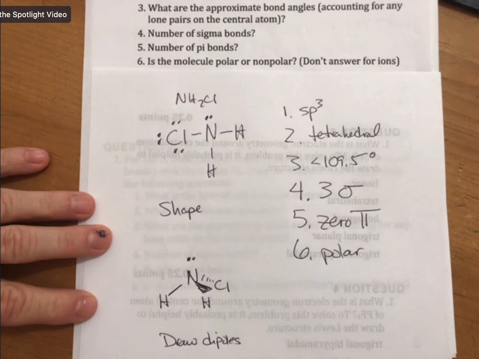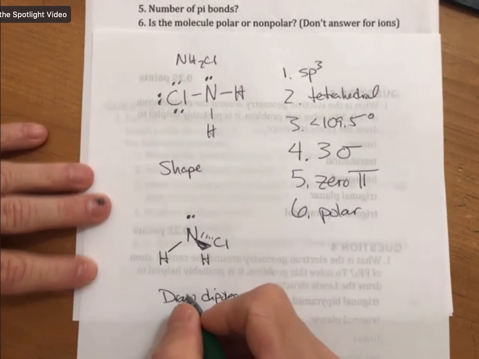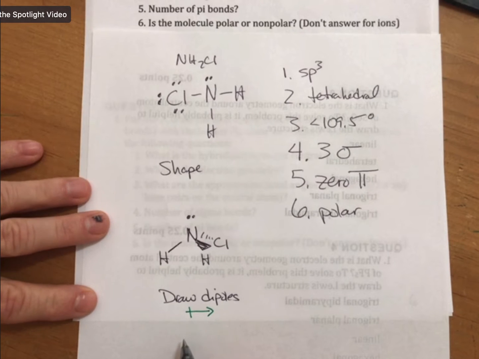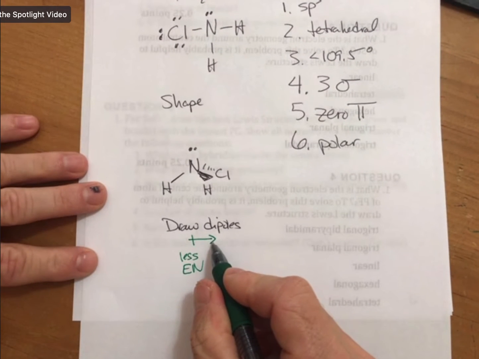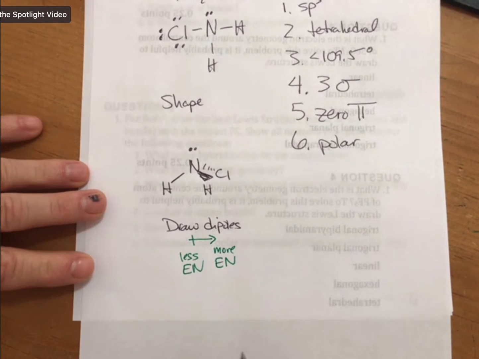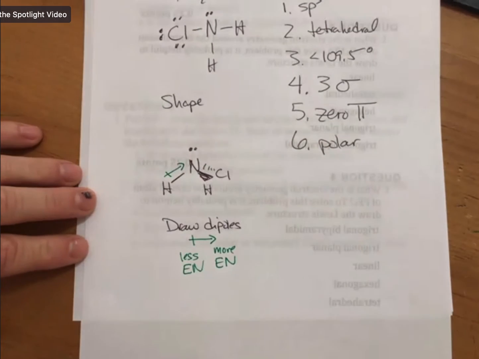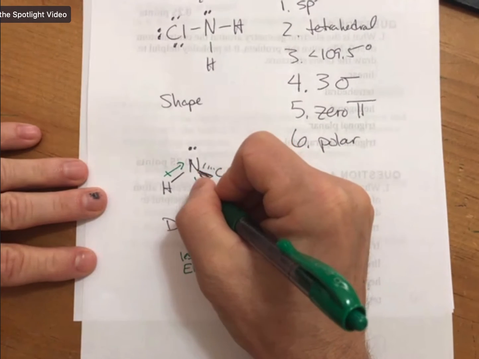So dipoles use what are called plus arrows, where the plus part of the arrow is towards the less electronegative atom, and the arrow points towards the more electronegative atom. Between hydrogen and nitrogen, nitrogen is more electronegative. Between hydrogen and nitrogen, same thing again.